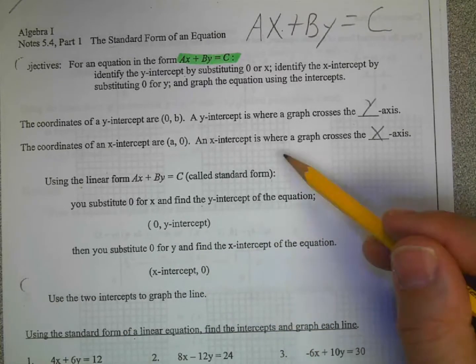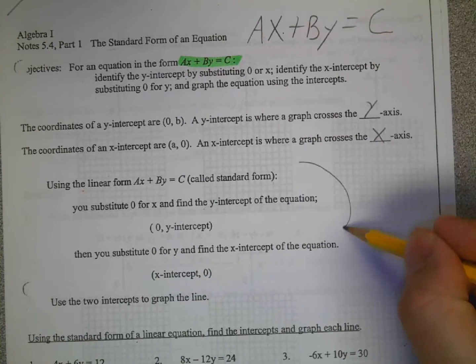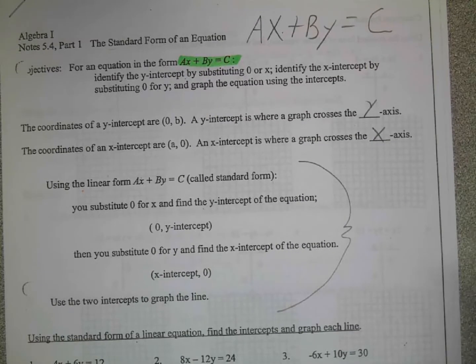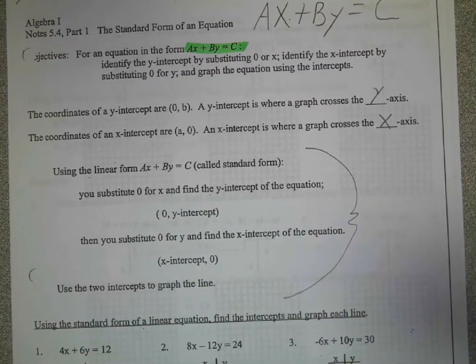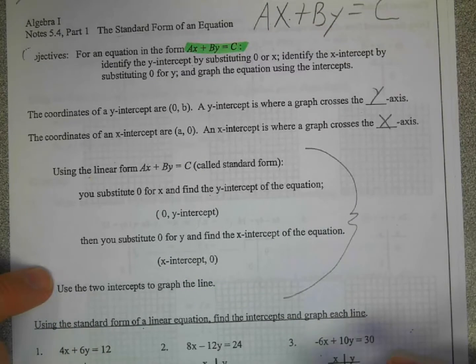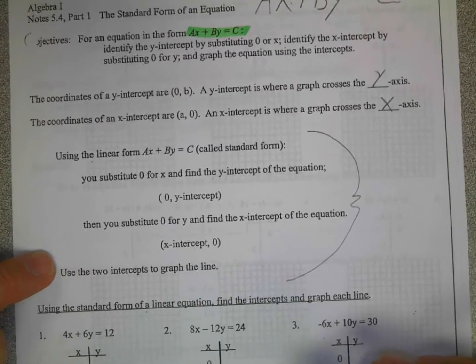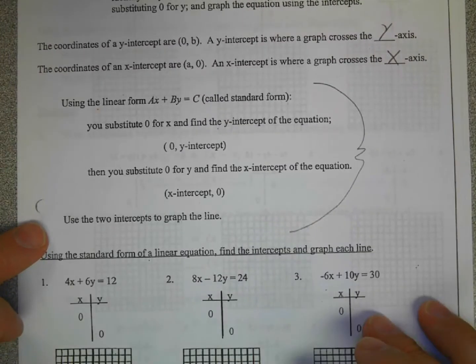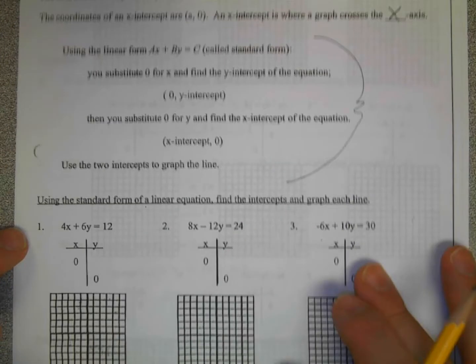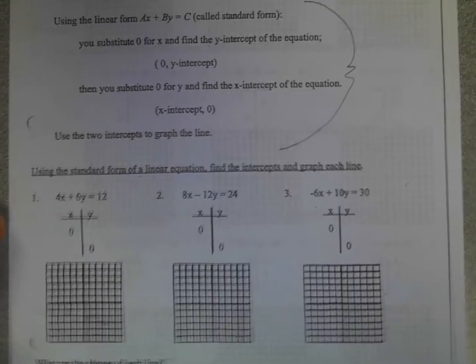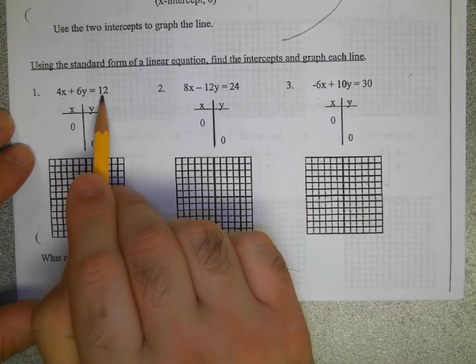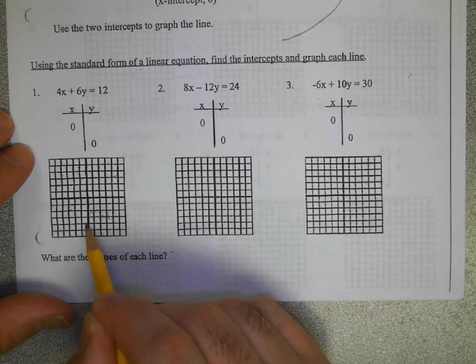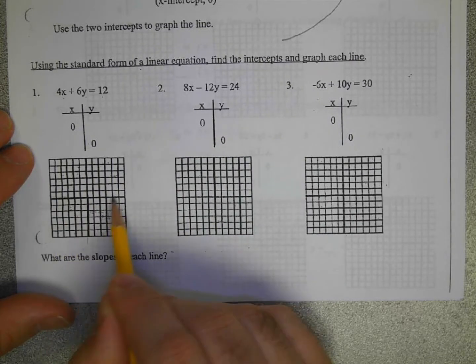So we're going to take more notes on this in a little bit, probably at the end. But let's dive right into the standard form and using the 0 for both the x and the y, and see where it crosses the y-axis and the x-axis. Here are some examples at the bottom, and we're going to try to find where this line crosses the y-axis and where it crosses the x-axis.